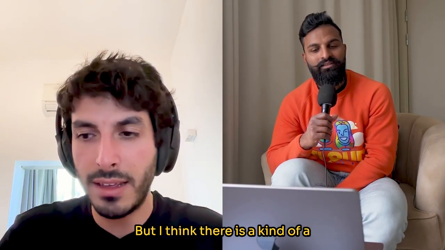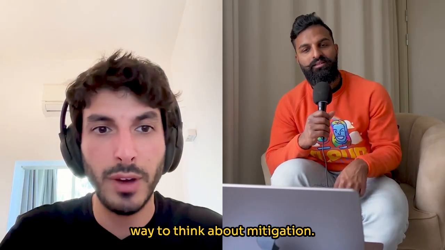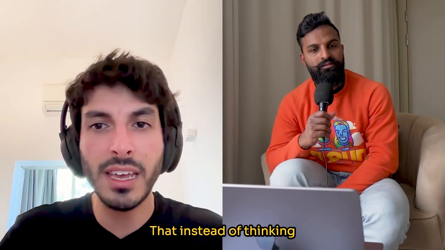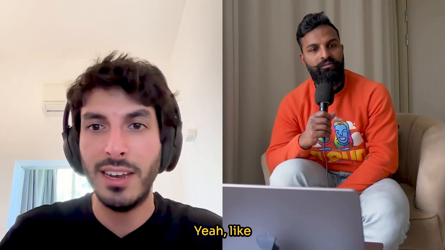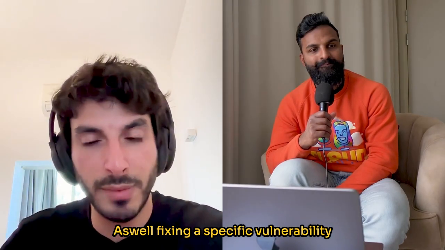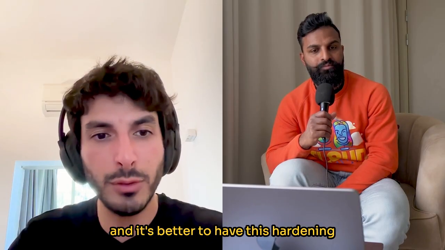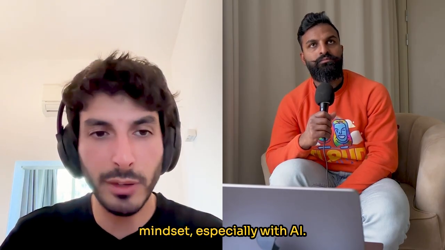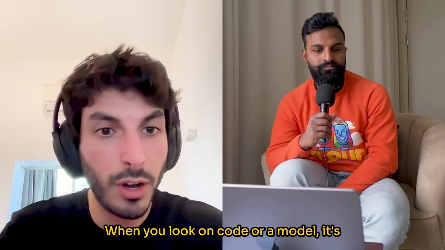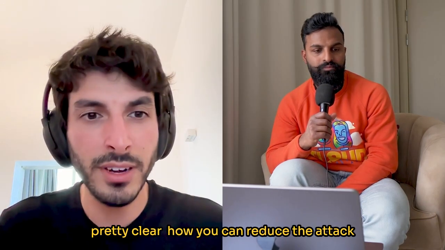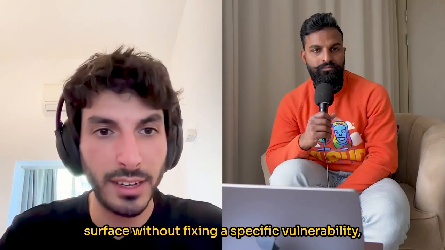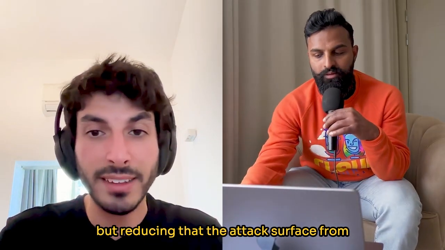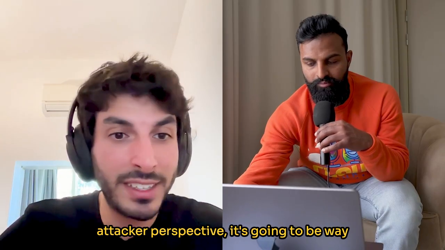But I think there's a way to think about mitigation: instead of thinking only about remediation, like fixing a specific vulnerability, it's better to have this hardening mindset, especially with AI. When you look at code or a model, it's pretty clear how you can reduce the attack surface without fixing a specific vulnerability, reducing it from the attacker's perspective.